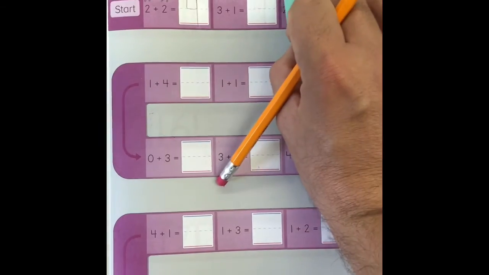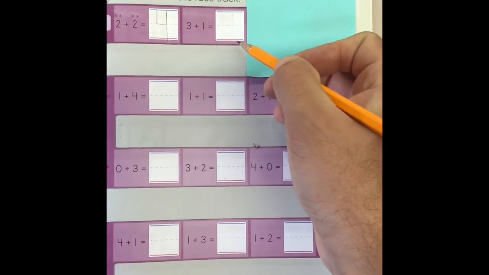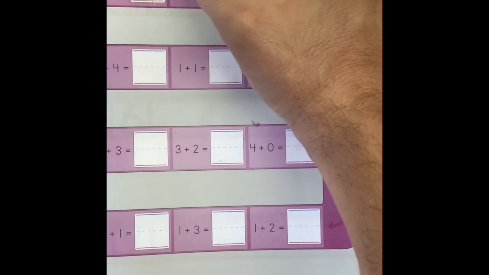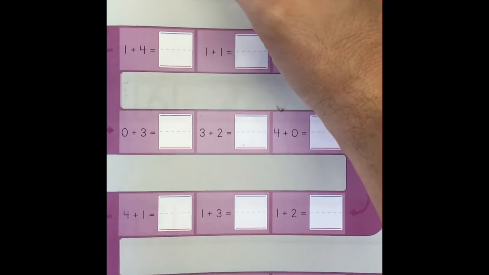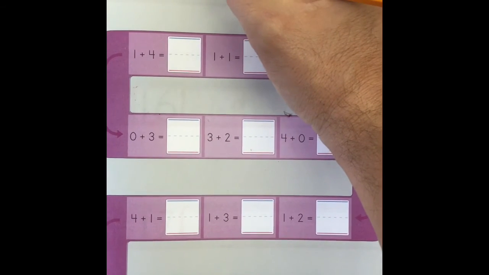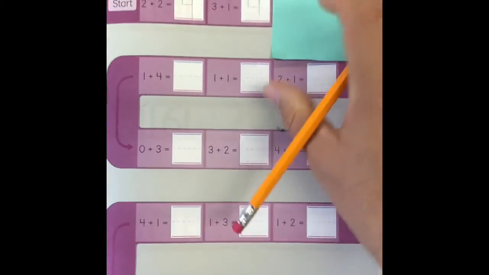So I'm going to scoop my little paper over. And I already did this once, so you kind of see the answer right there, but I'm going to use my dots again. Here's 3 dots for that one. And I'm going to draw 1 for that, and it's 1, 2, 3, 4. So I write the 4 right there.